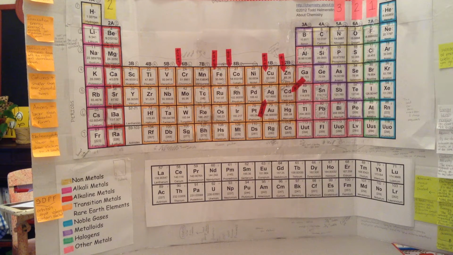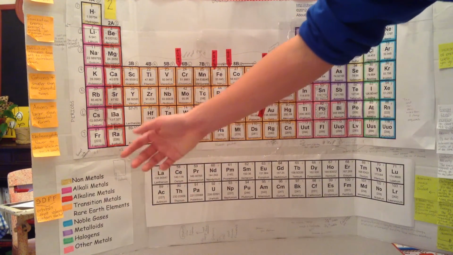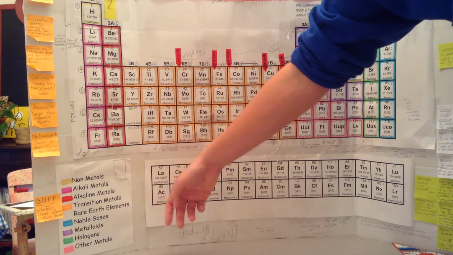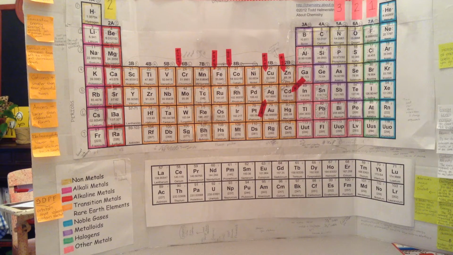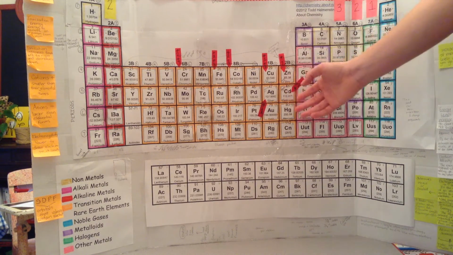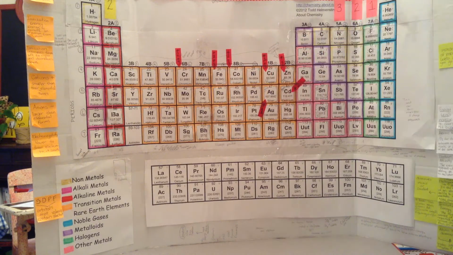You've got different parts of the periodic table that vary across the board. You've got nonmetals, alkali metals, alkaline metals, transition metals, rare earth metals, noble gases, metalloids, halogens, and other metals. These are very important to know. It's very important to know how to divide the table up into these different parts, especially because in certain parts of the board, metals tend to be solids. You want to know the difference because each group tends to have different characteristics: solid, liquid, or gas, their boiling points, different things like that, so that's important.